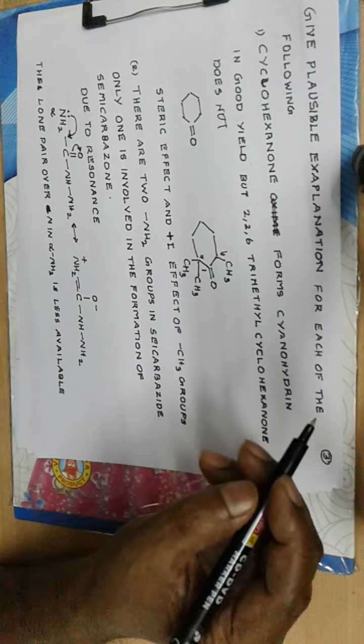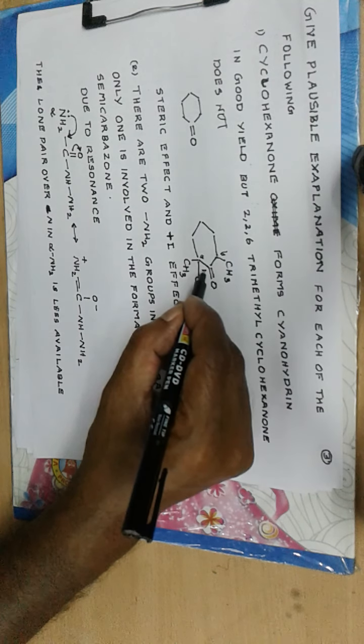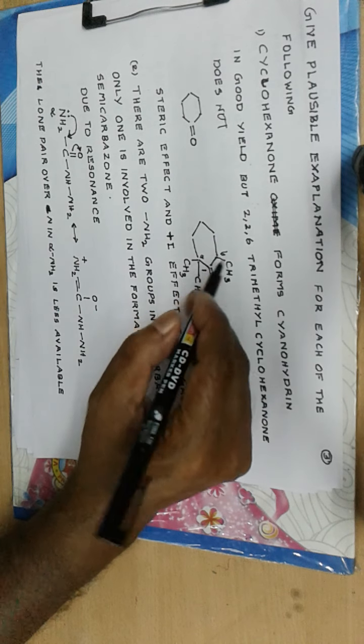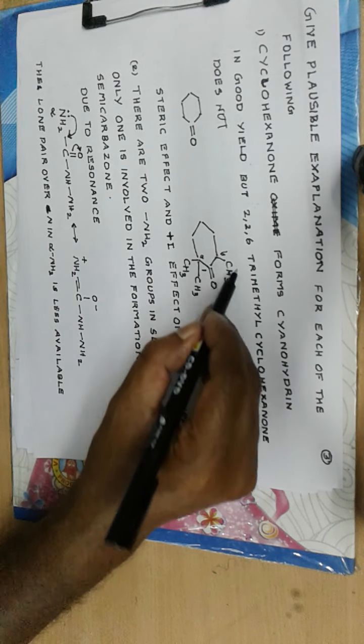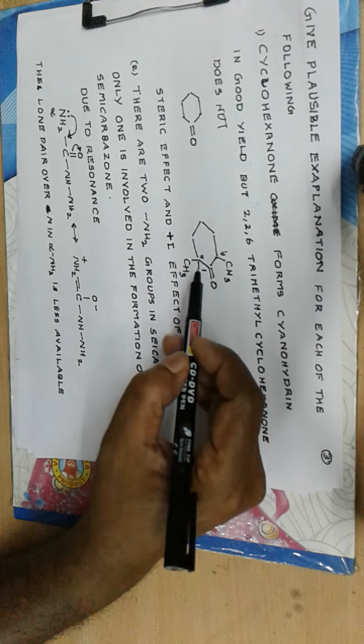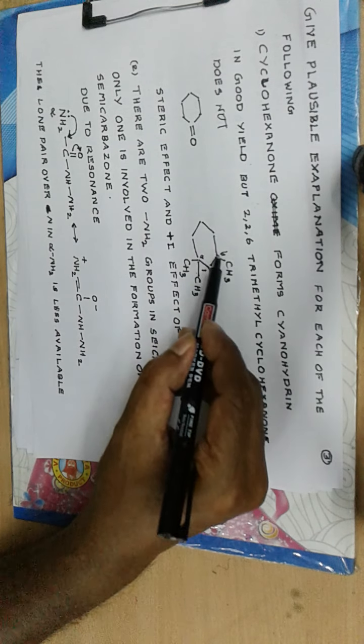Give a plausible explanation for each of the following. Cyclohexanone forms cyanohydrin in good yield, but 2,2,6-trimethylcyclohexanone does not. You have to draw the structures of these compounds first. Carbon 1 is the carbonyl carbon, on 2 there are 2 methyl groups, on 6 there is 1 methyl group. So this is 2,2,6-trimethylcyclohexanone.